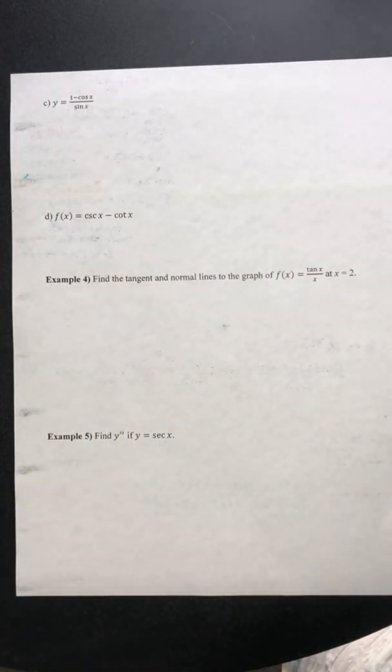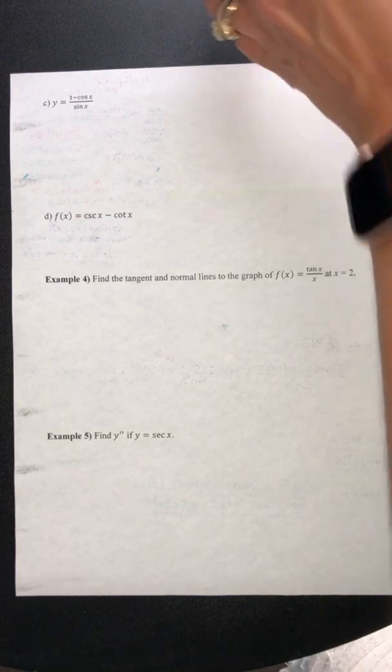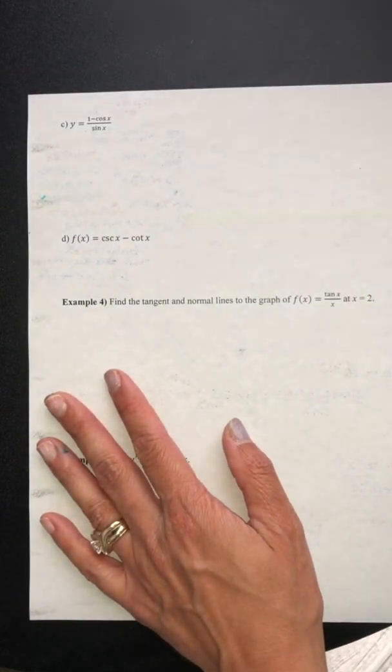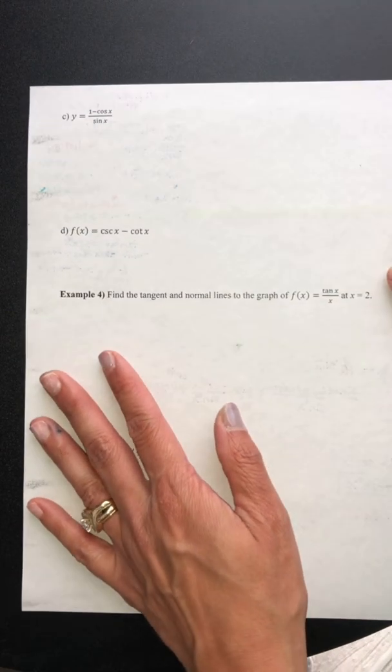Let us see. So it says y equals 1 minus cosine x over sine of x. And we need to differentiate it. Whoops, my notes are in the way. Okay, so let's differentiate it. Let me zoom in a little bit more.